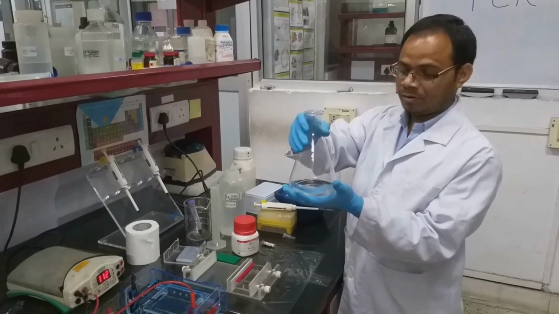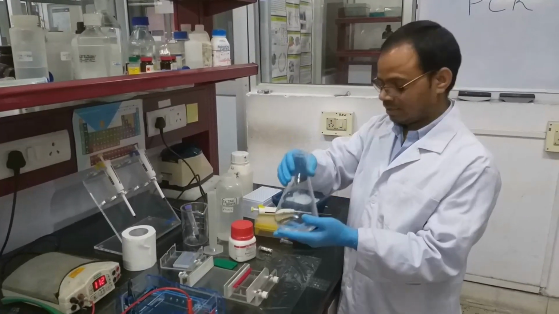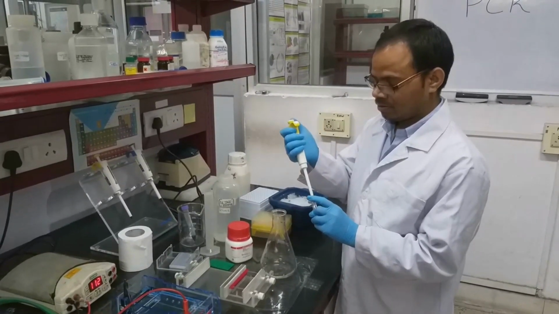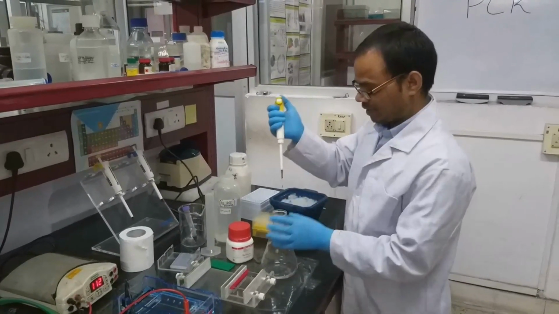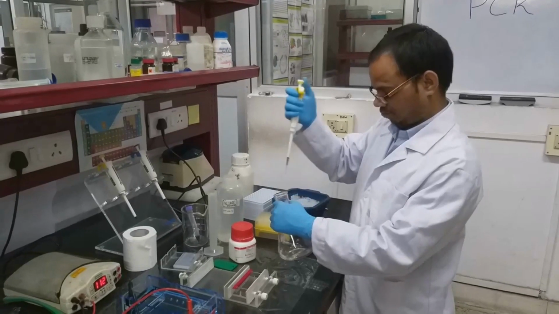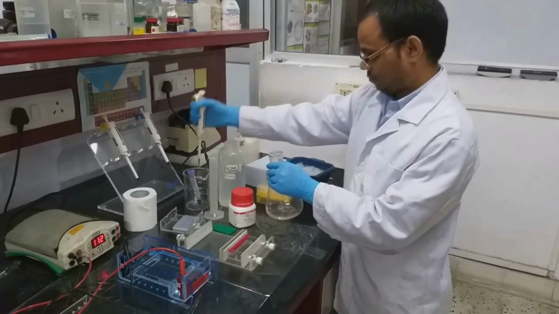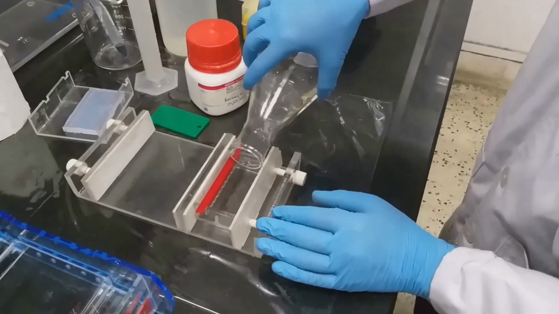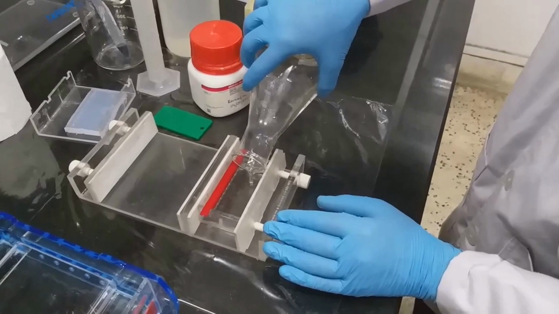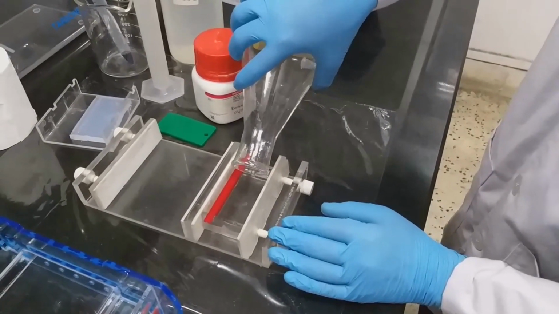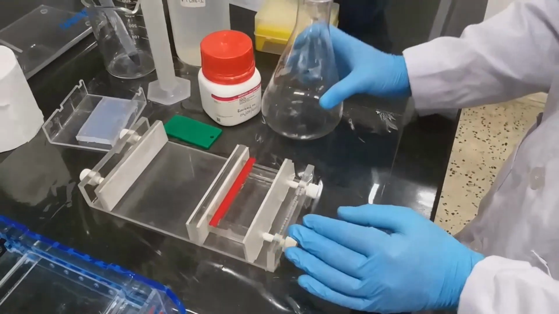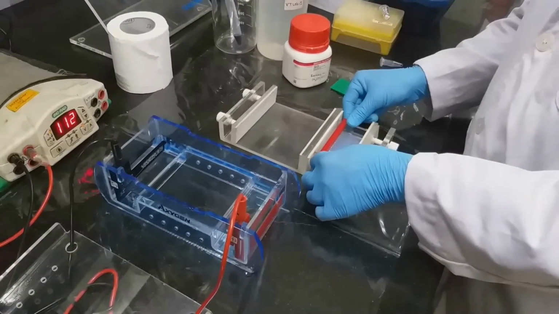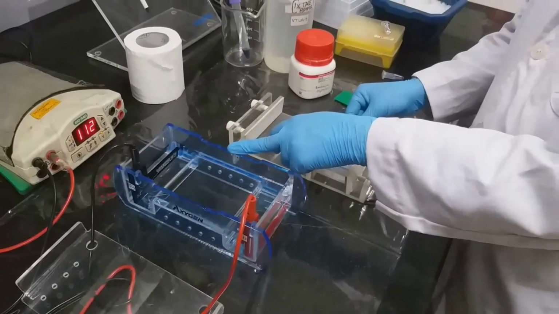We have to let it cool down to 50 degrees Celsius. Now before pouring we have to add ethidium bromide for detection purpose. Now the gel got solidified. We have to take out the gel and keep it in the electrophoretic apparatus.